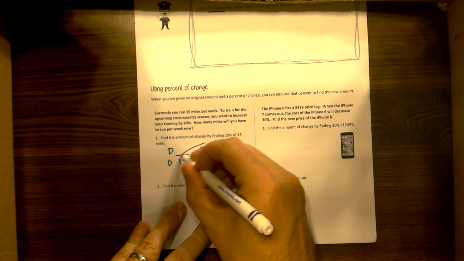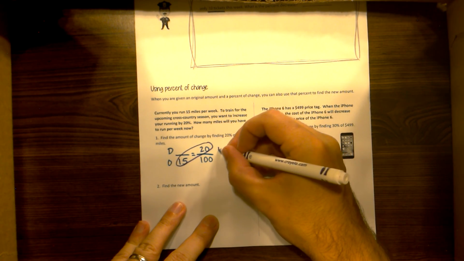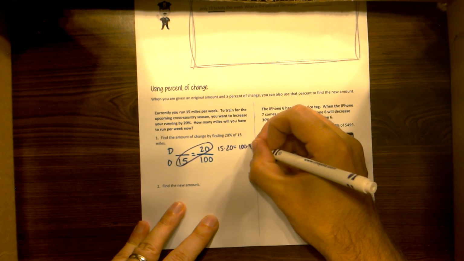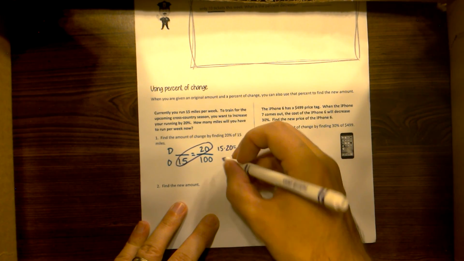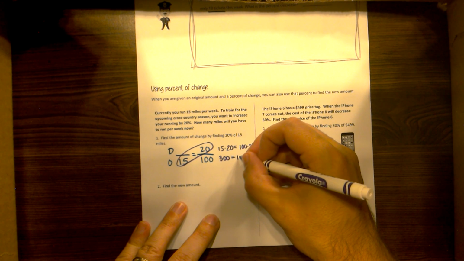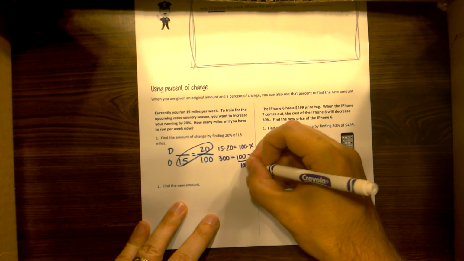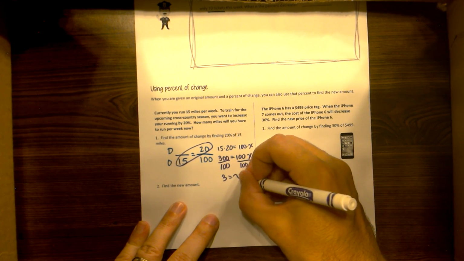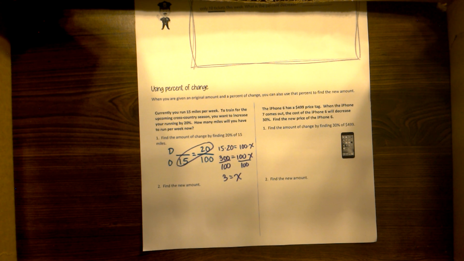So if I cross multiply here, I got 15 times 20 equals 100 times x. This would be 300 equals 100x, divide by 100, divide by 100, and I got 3 equals x. Does that mean I need to now only run 3 miles?